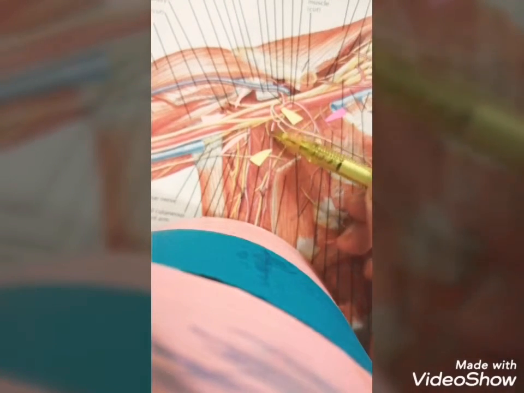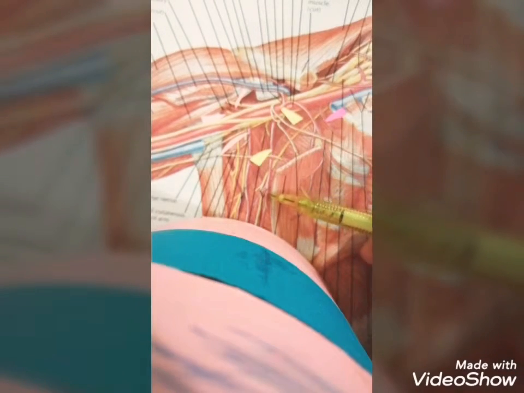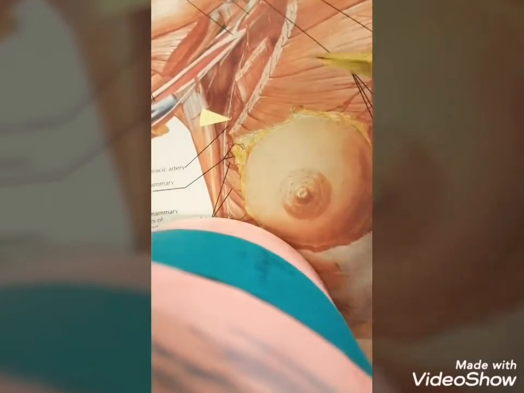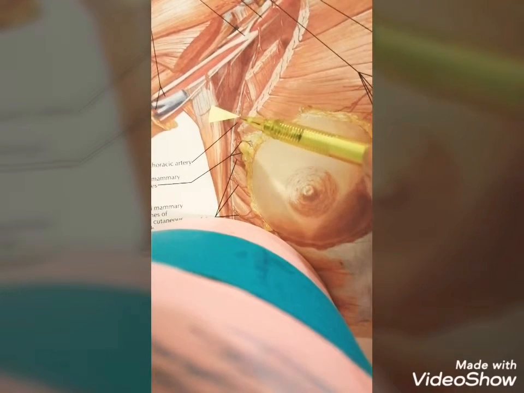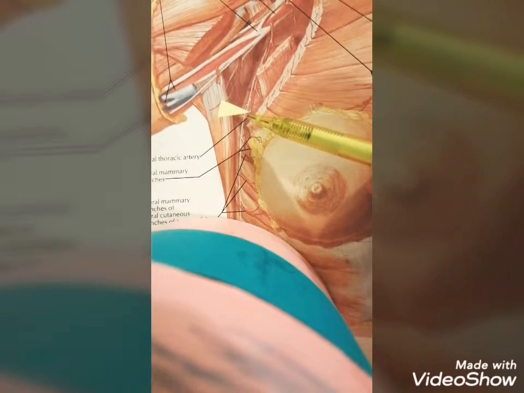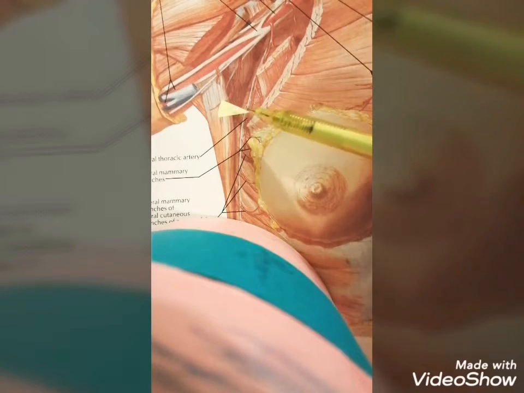The lateral thoracic artery follows the lower border of the pectoralis minor muscle and gives branches to this pectoralis minor and the serratus anterior muscle, and it is a very important contributor of blood to the breast. Lateral thoracic artery. In the female, it is an important contributor of blood to the breast.